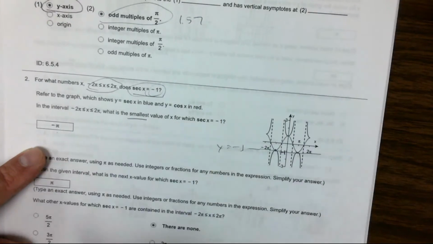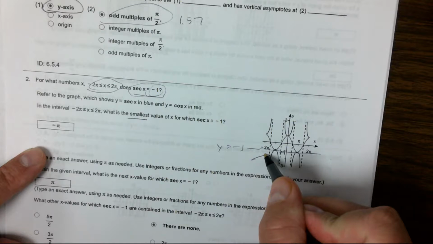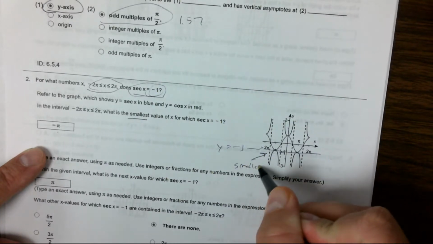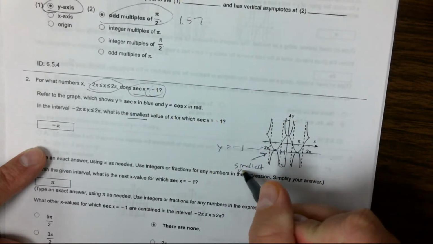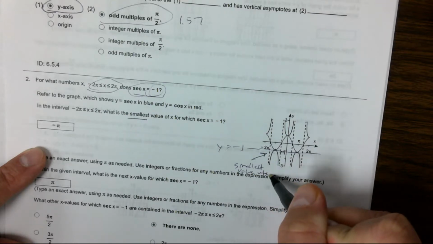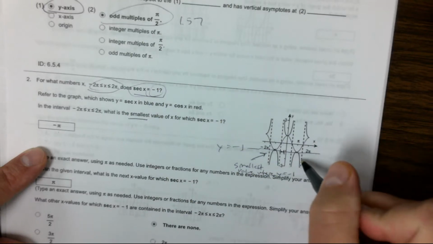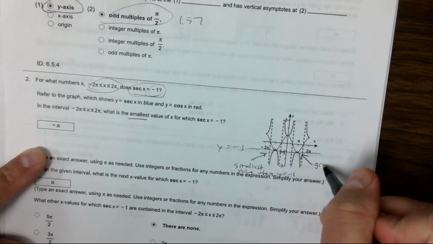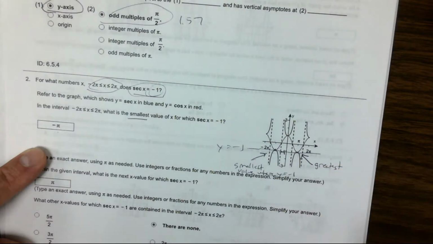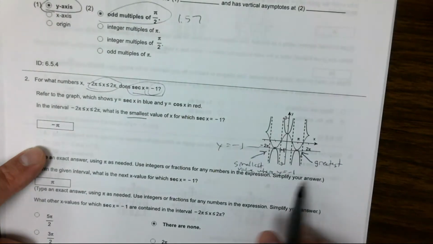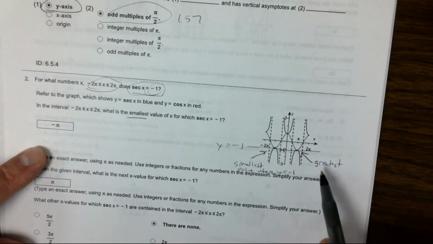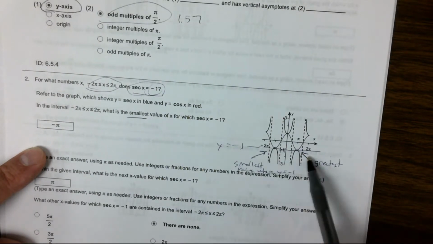But it wants the smallest value, and so you put negative pi. Smallest value where y equals -1. Whereas this would be the greatest. I'm not going to write the whole thing out. But that's the greatest value where y is -1.